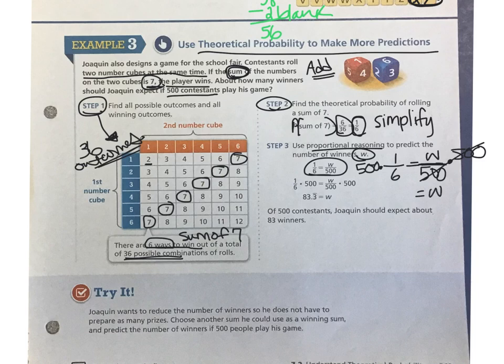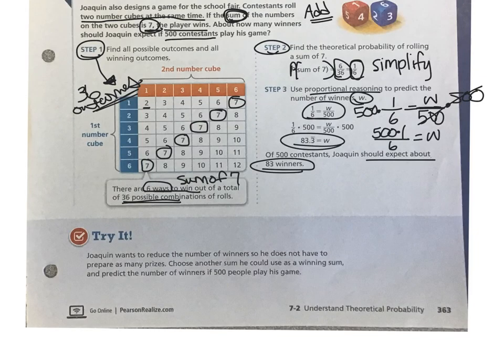Now remember, W is equal to 500 times 1, numerator and whole number get multiplied, divided by 6. That's how you multiply that whole number, 500, by the fraction 1/6. And when you do that, you end up getting a decimal that repeats. So we would say that Joaquin should expect about 83 winners. We need to round to the nearest person or whole number.